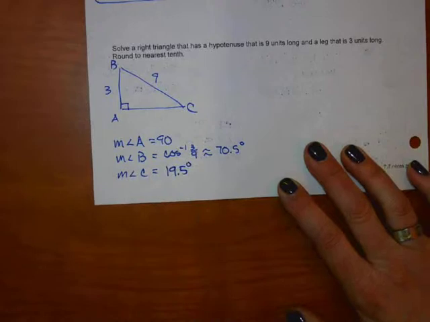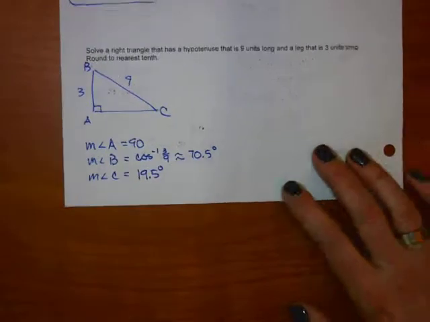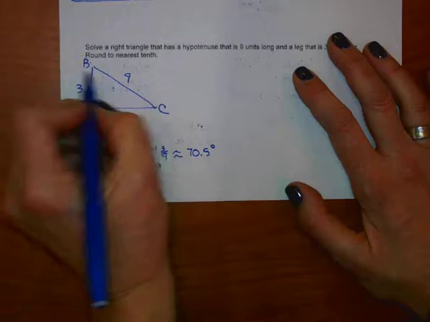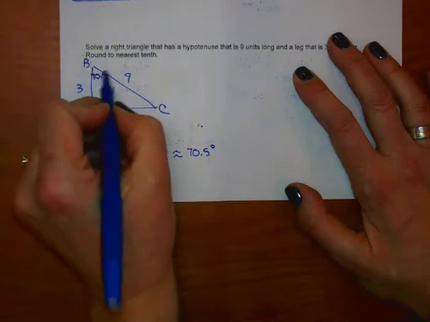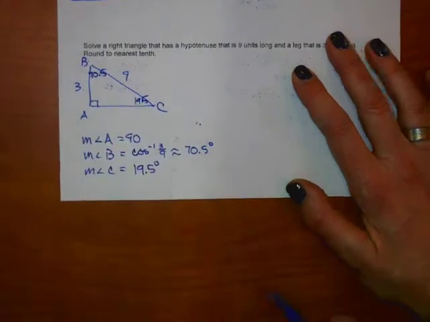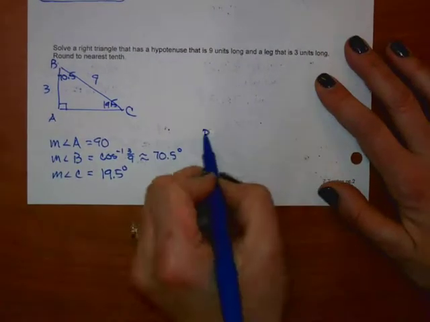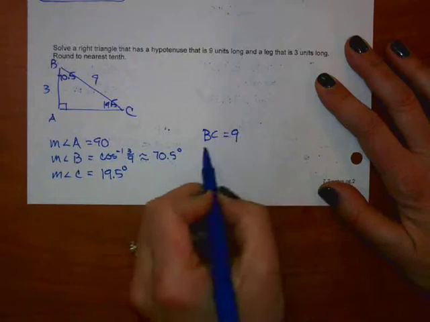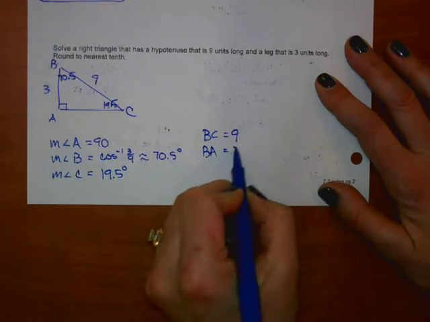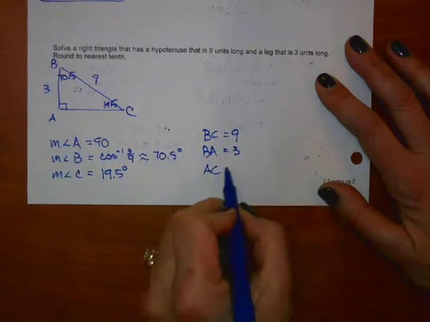So now, if you write this in here, you have options. You could certainly use the Pythagorean theorem. We need to find AC. Let's write BC is 9, BA is 3. I need to find AC. So you could use the Pythagorean theorem, but since we're doing trig ratios, that wouldn't be any fun.